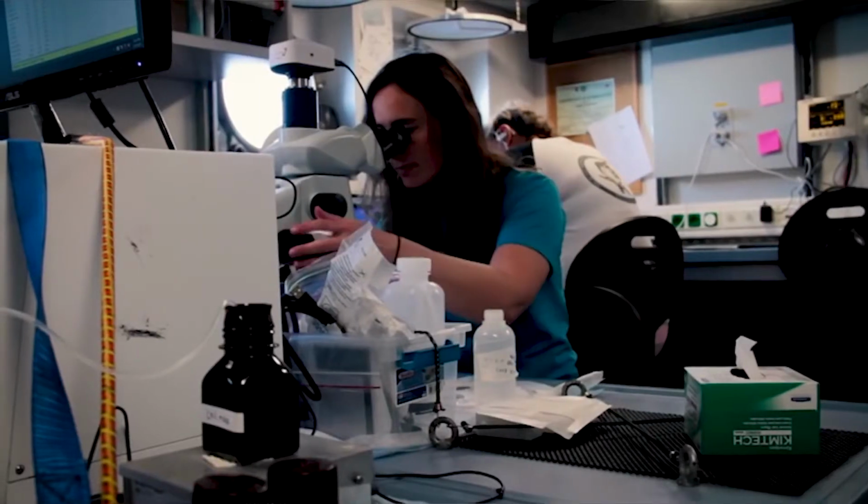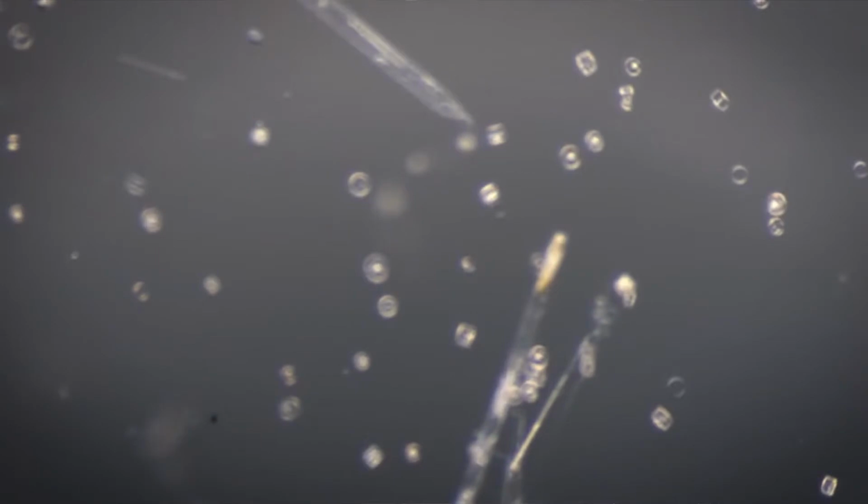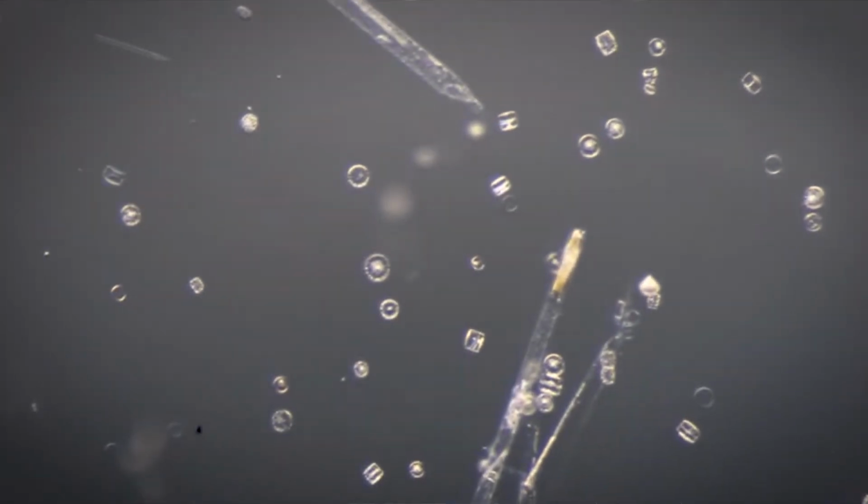The biological pump starts when small plant-like single-celled organisms called phytoplankton take carbon dioxide, which originally came from the atmosphere, and through photosynthesis they turn it into their bodies, which are made of organic carbon, just like we are.